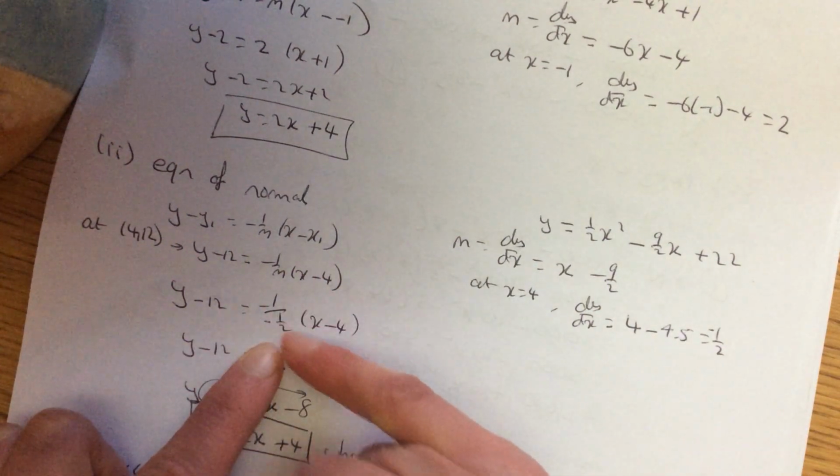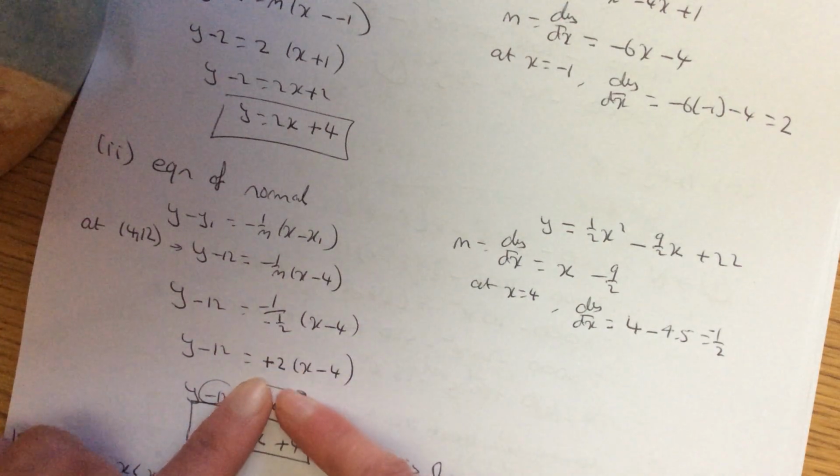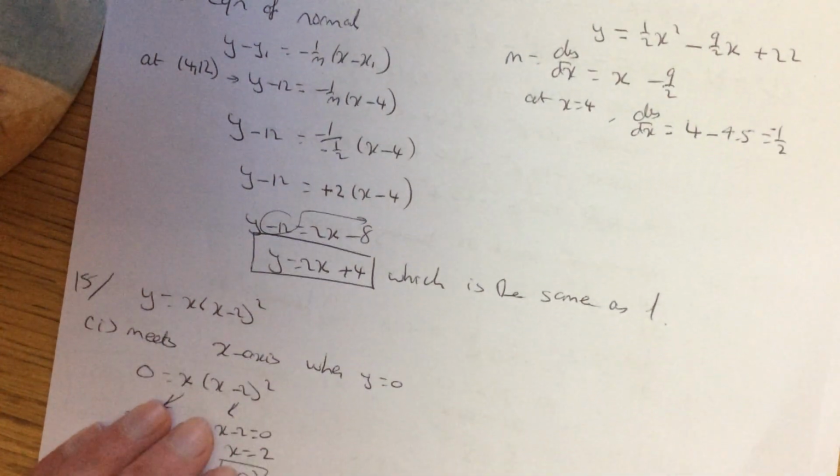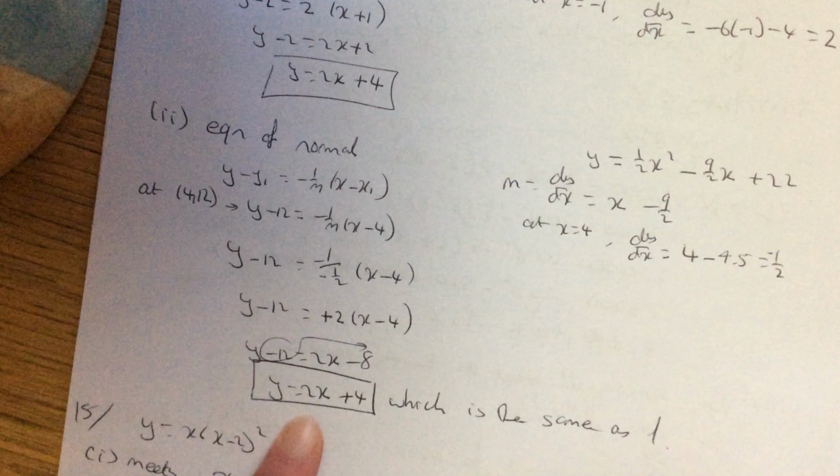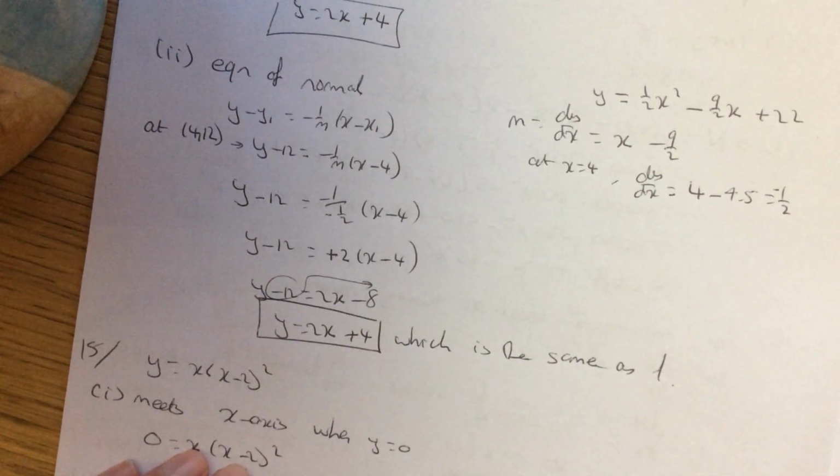Now 1 over a fraction just turns it upside down, and 2 minuses give you a positive, and then just tidy it up. And they're the same. And that was it for that wee one.